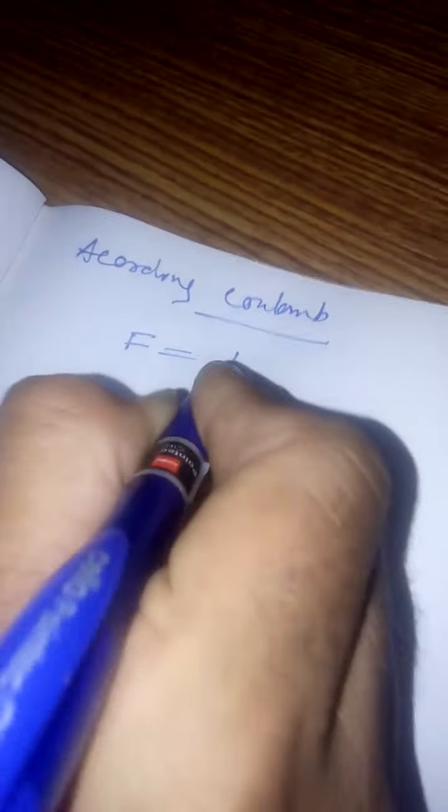The force is equal to 1 upon 4 pi epsilon naught q into q0, divided by r square, where r is the distance between q and q0.